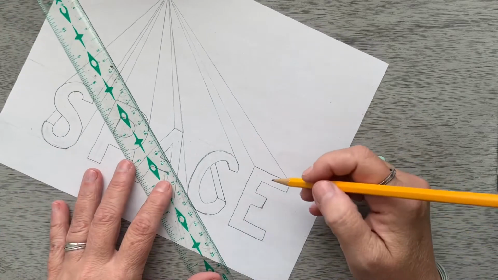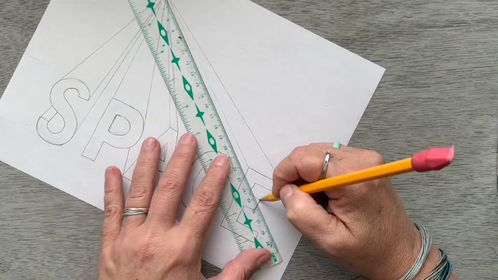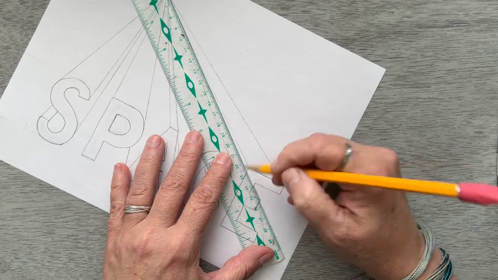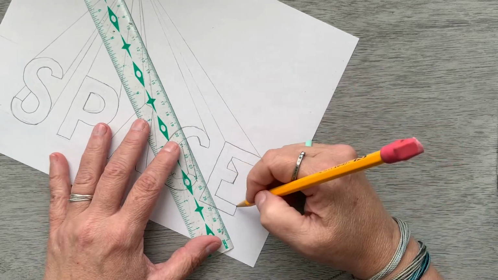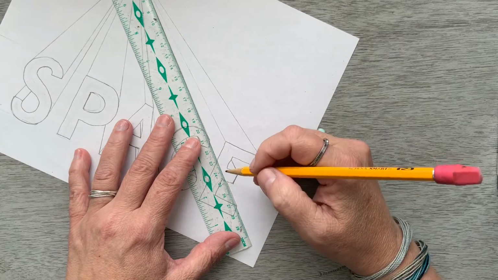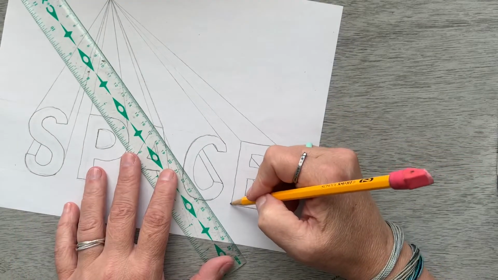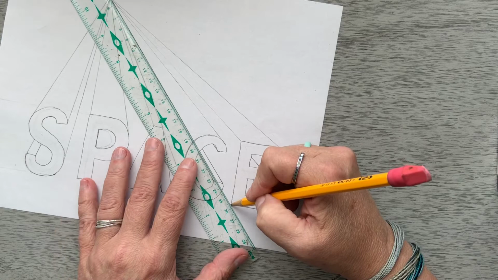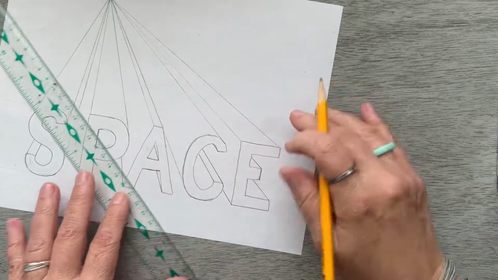And then with the E, let's try this. We're going to go to this corner, this corner, just lining it up with the vanishing point, and this corner down here. And that's where that ends.